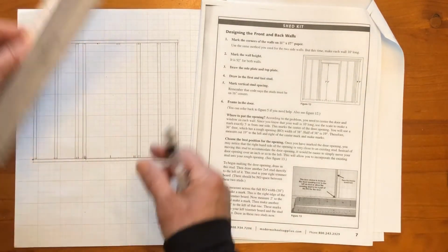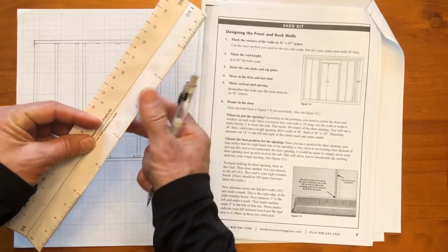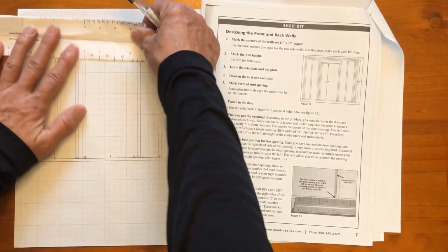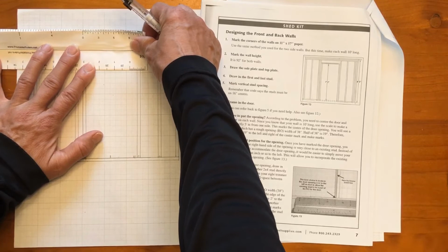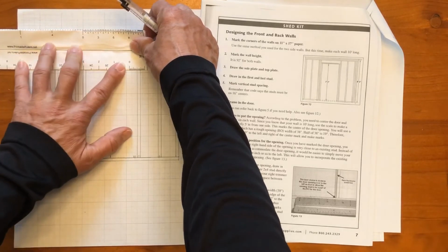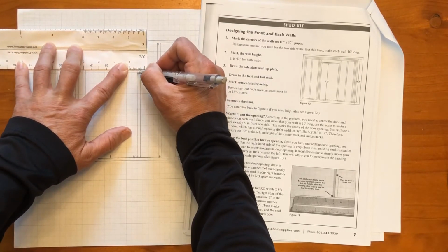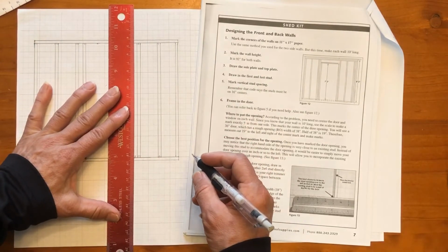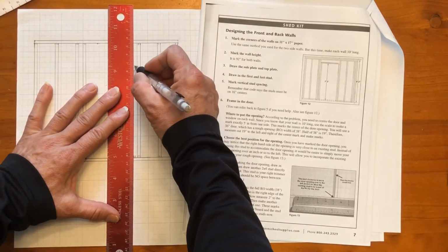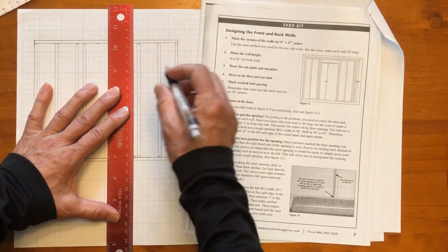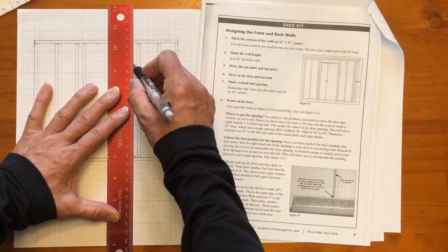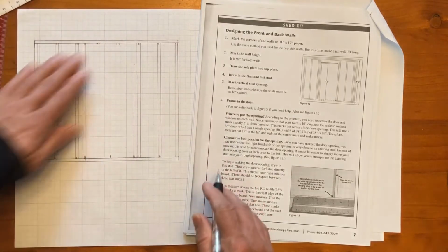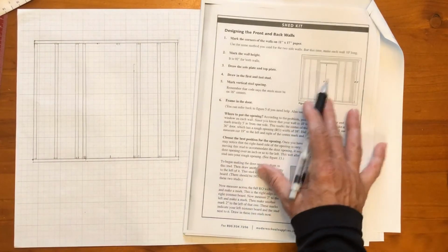Right, so we're going to draw this one up here. We have to draw a 2x4. So 1, 2. And that should connect with our guy here. But it's going to end because we're going to have a header up here at 7 feet 2 inches.